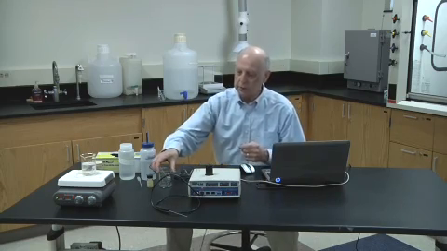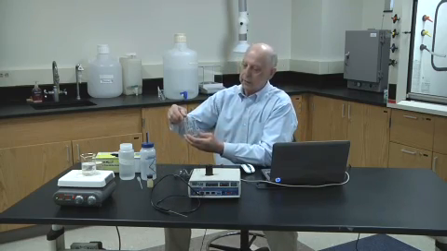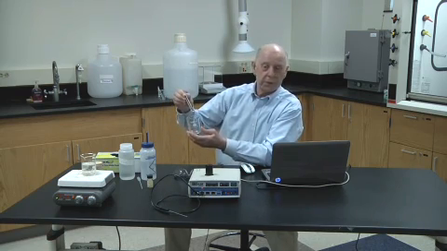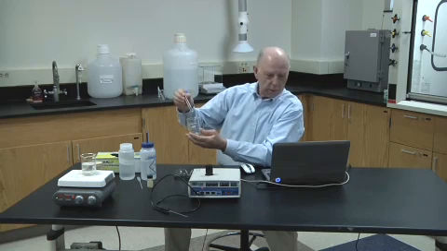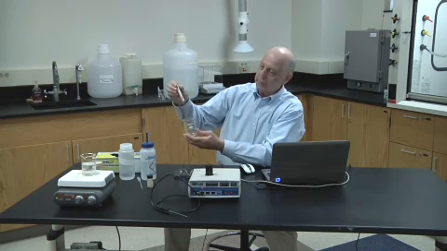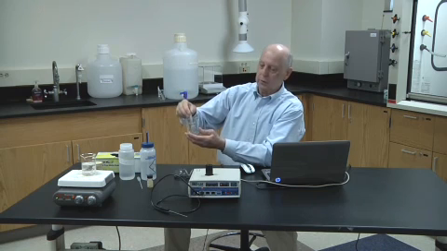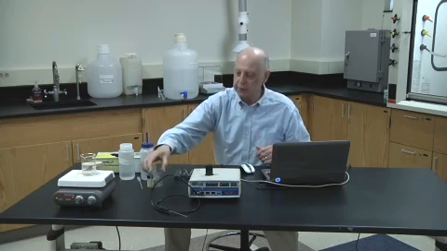The experiment that we're going to do today involves the freezing point of glacial acetic acid. Glacial acetic acid has a freezing point around 16 degrees Celsius. Since it's 24 degrees in here today, at room temperature it's a liquid. If we put this into an ice bath, it will freeze. So our simple experiment involves freezing glacial acetic acid and using the microlab interface to determine the temperature of the freezing point.